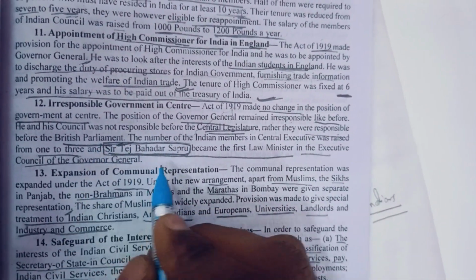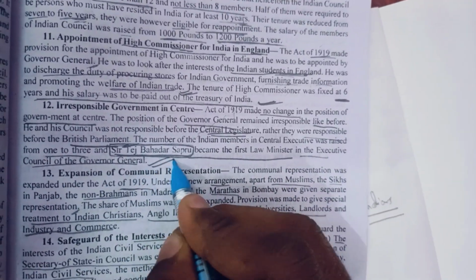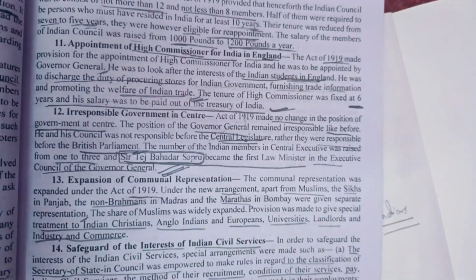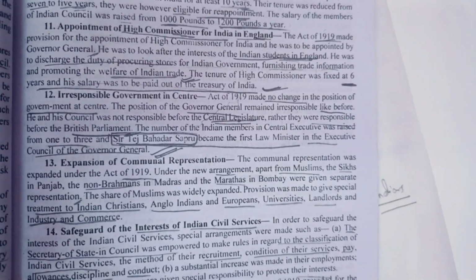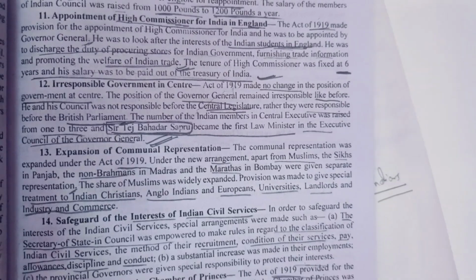Sir Tej Bahadur Sapru became the first law minister in the executive council of the Governor General. So this was a very prominent representation of the Indians.